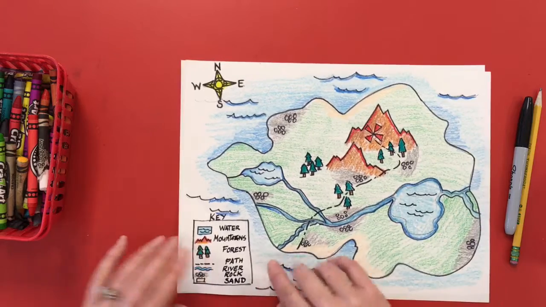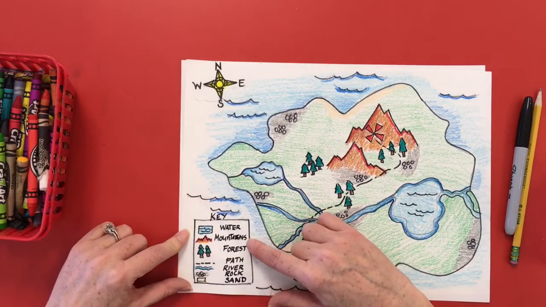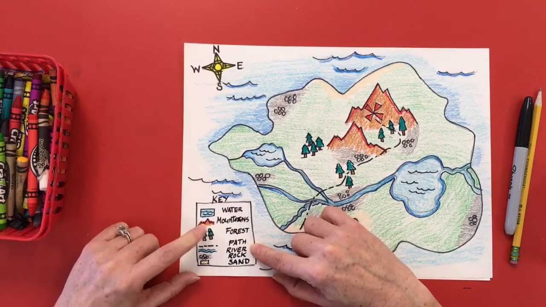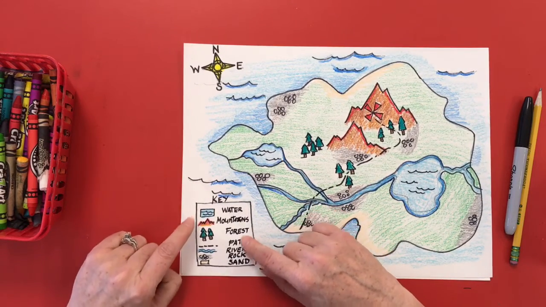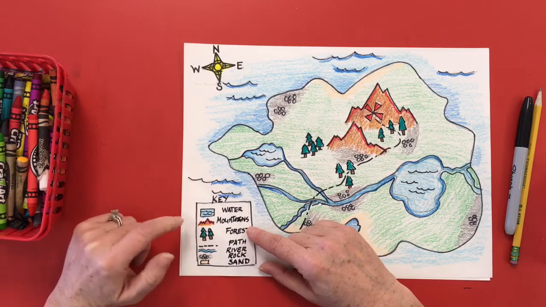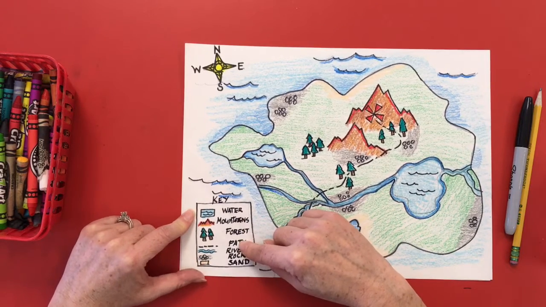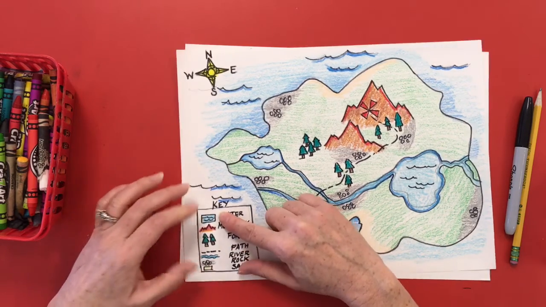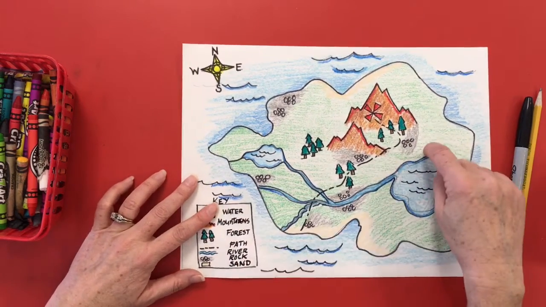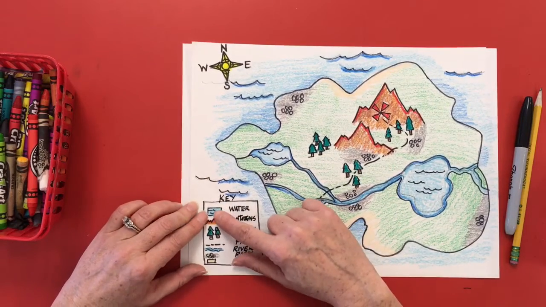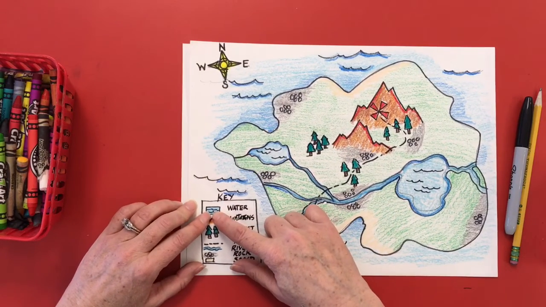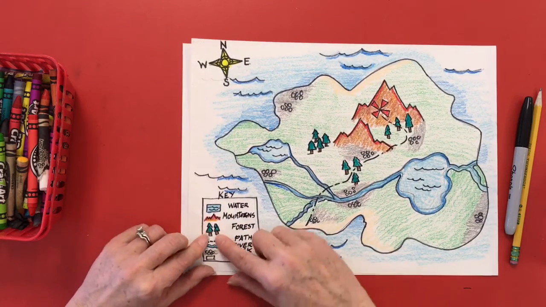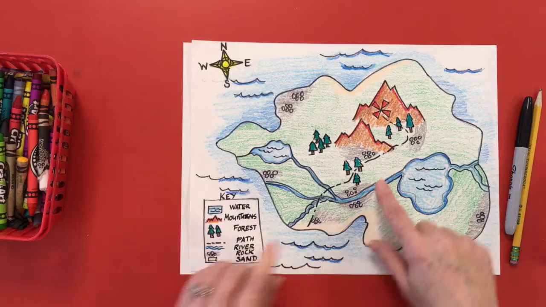And you also need to include a key or a legend, a map key or a legend. That's this little box in the corner. In this key are symbols and icons that represent things on your map. So these wavy lines in the blue represent water on my map. These little pine trees represent a forest.